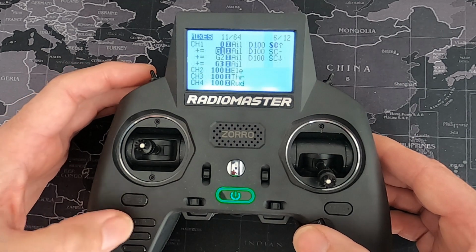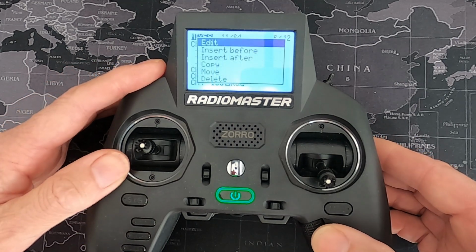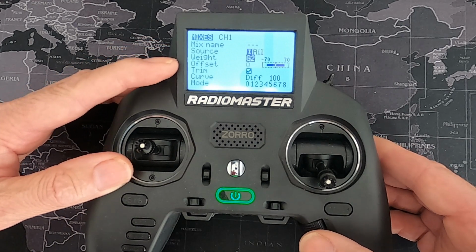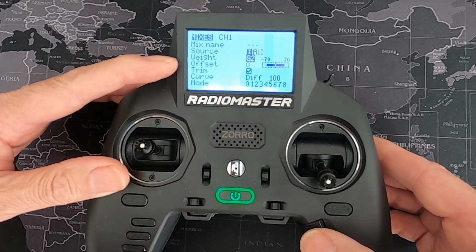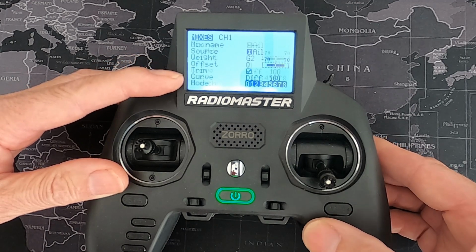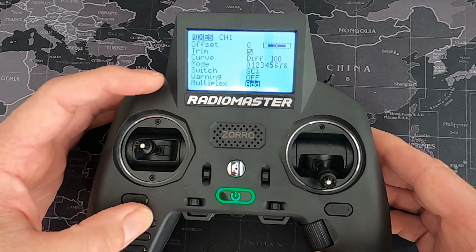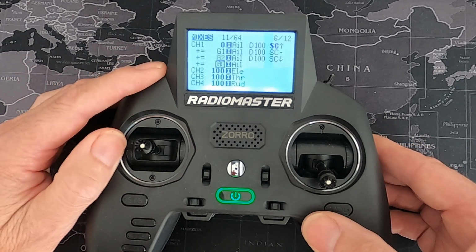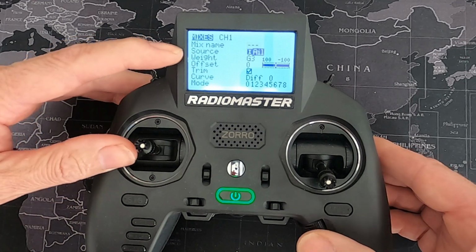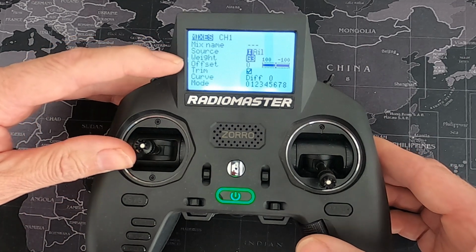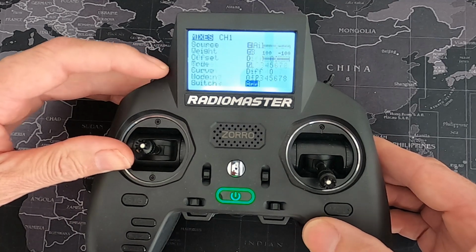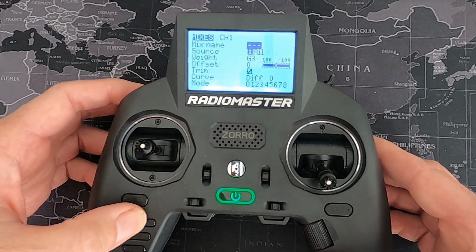Then we come out, we go into our next line, and we edit. Our source is aileron input. We're now on the weight is global variable 2. Our offset 0, our diff 100, and our switch in the back position. Then to make this work, we will need to put the final line in, which is source aileron input, weight global variable 3, offset 0, diff 0, and there will be no switch. So we come back out.